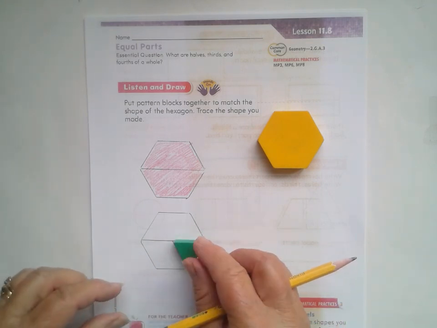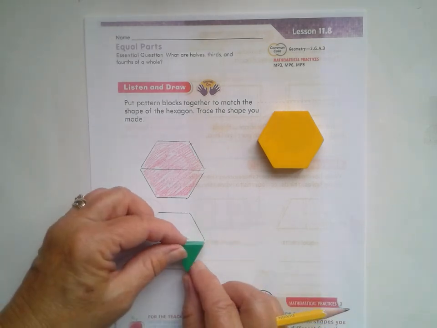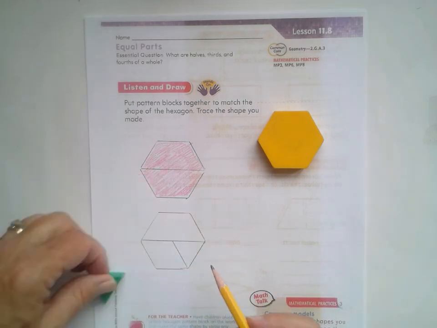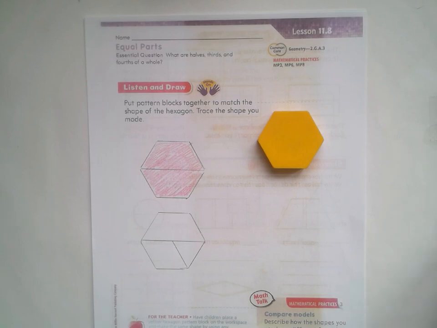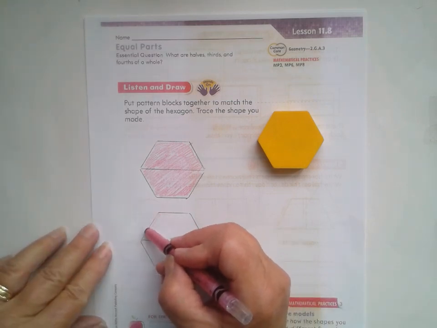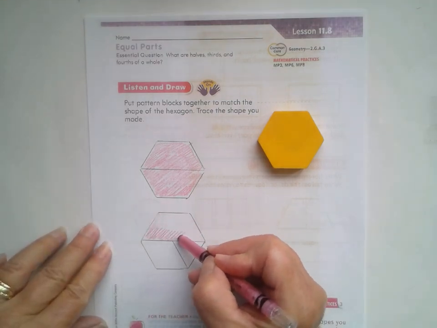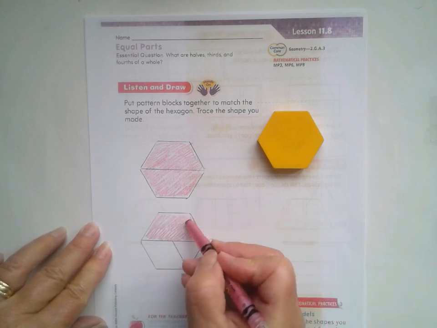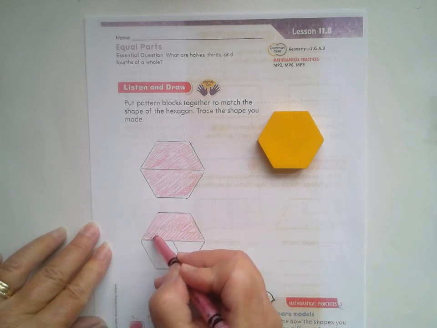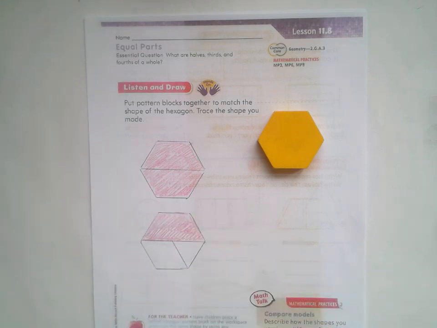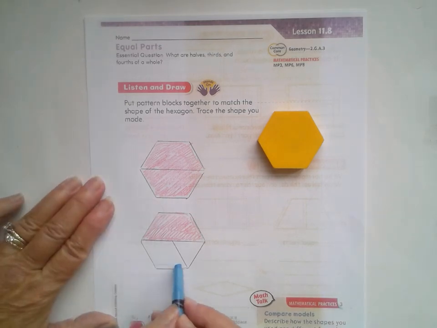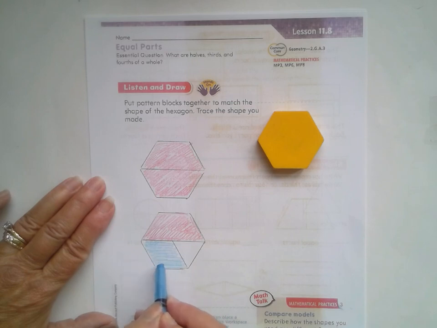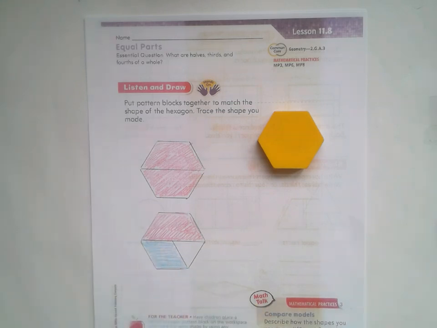And then a green one right in here. So I'm going to color my red block red. And then the blue one. And the green one.